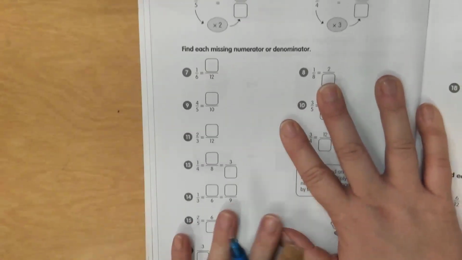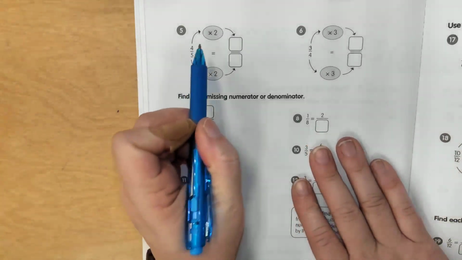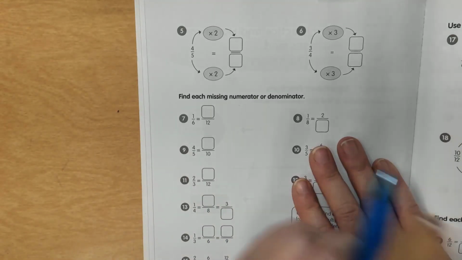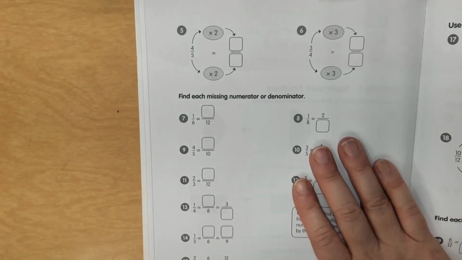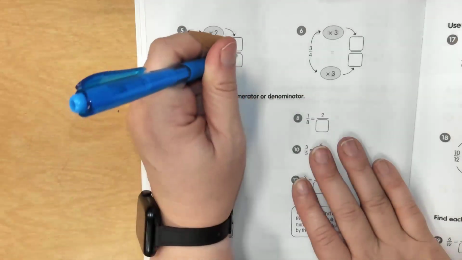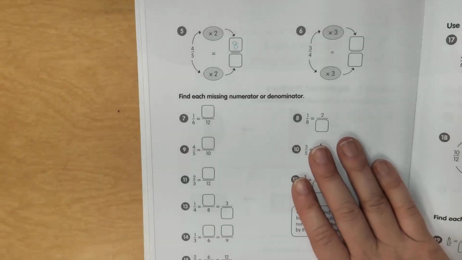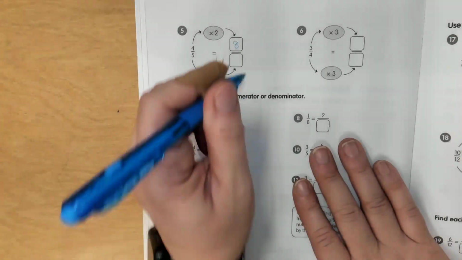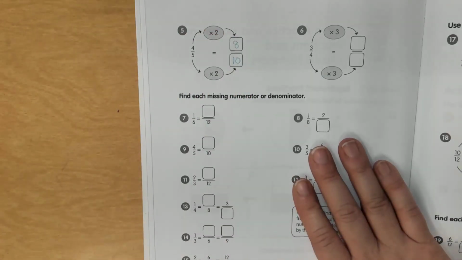For 4/5, we need to find an equivalent fraction. They're asking us to multiply it by 2. So each of my 4 pieces is going to be cut into 2. 4 each cut into 2 will make a total of 8 pieces. 5 pieces cut into 2 pieces will make 10 pieces. So 4/5 is equal to 8/10.